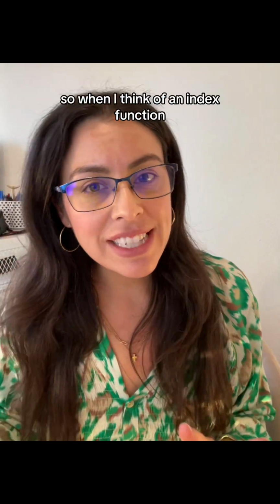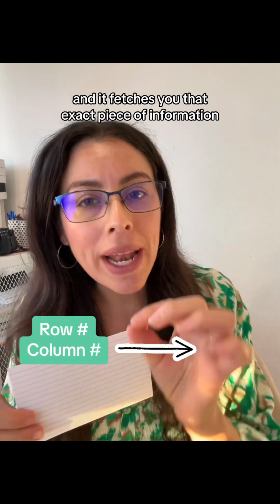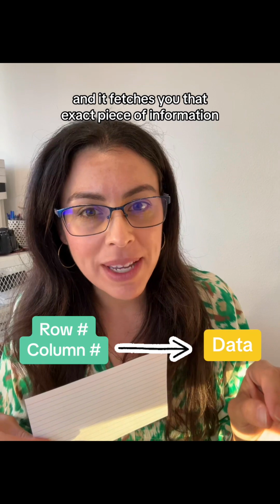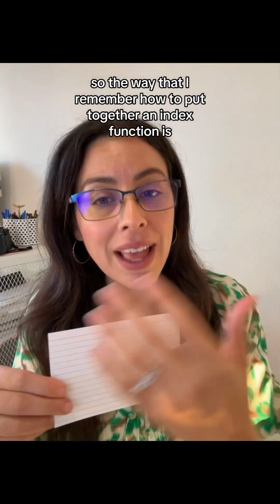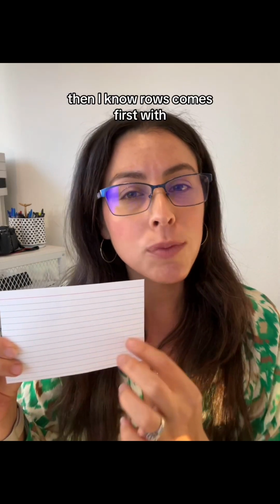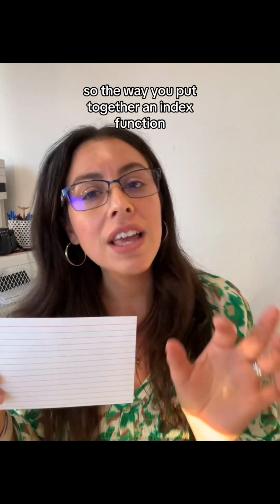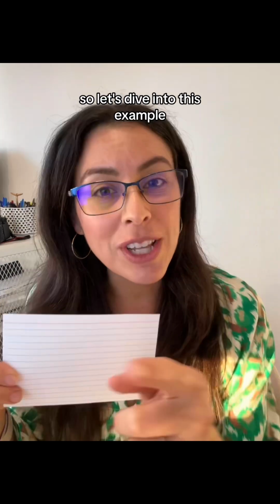Let's go. So when I think of an index function, I think of an index card just like this. The way an index function works is that you tell it exactly where to go and it fetches you that exact piece of information. The way that I remember how to put together an index function is I think of the entire index card as my range. Then I know rows comes first because most index cards have rows on them, and then columns comes last. So the way you put together an index function is with those three things. Let's dive into this example.